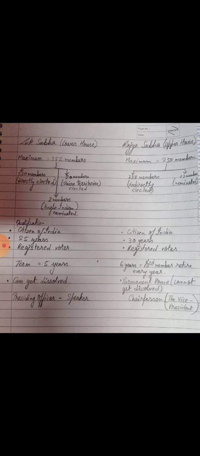One third of the members retire every 2 years. So here is a mistake: it will not be every year, it is every 2 years. Next point is Lok Sabha can get dissolved.